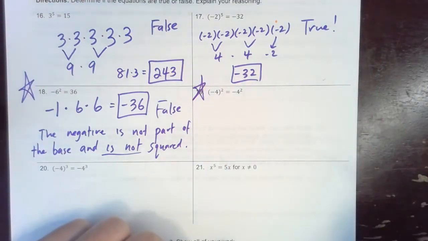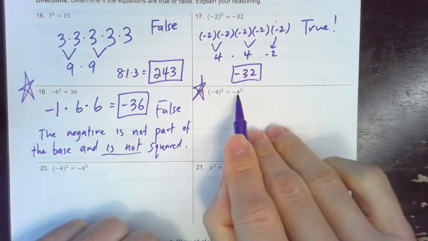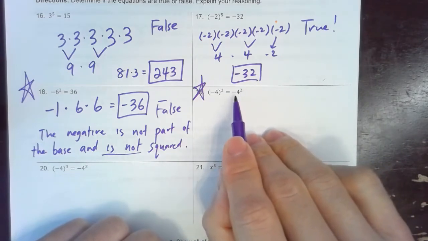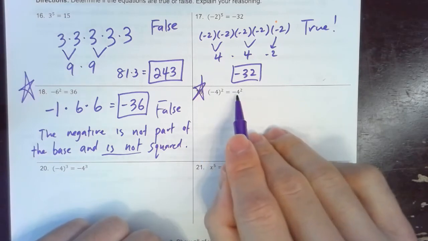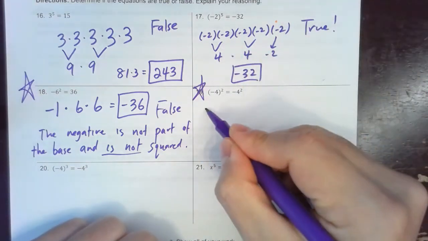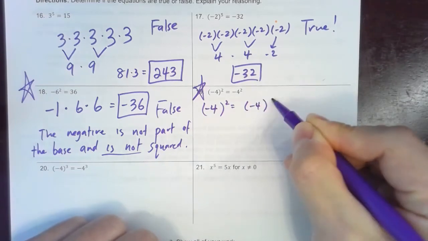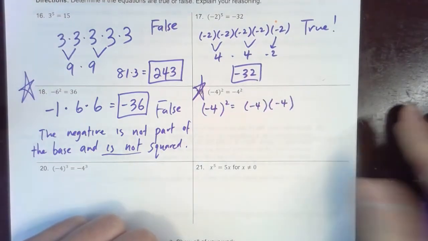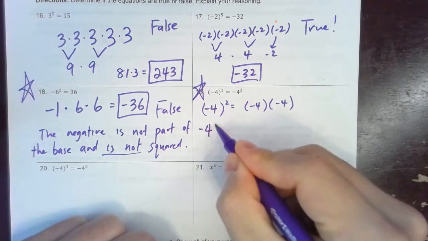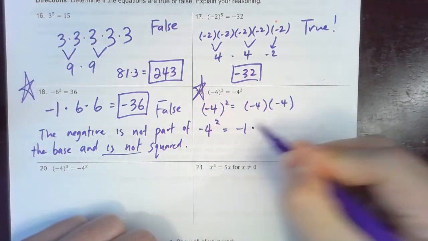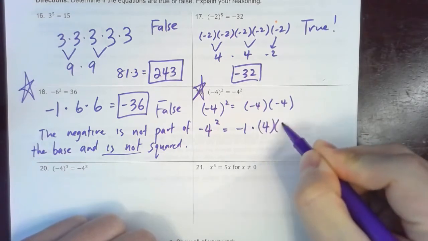-4 squared, is that really the same as -4 squared with the negative kind of on the outside with no parentheses? Again, you could see that (-4) squared is -4 times -4. However, -4 squared here is going to equal -1 times 4 times 4.